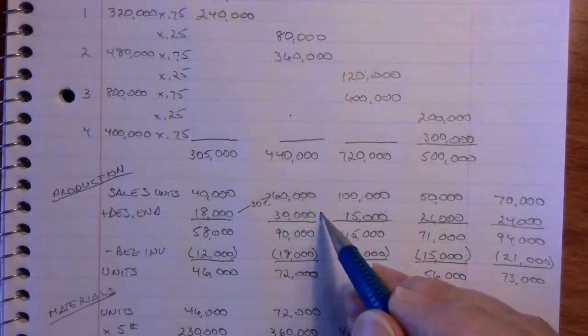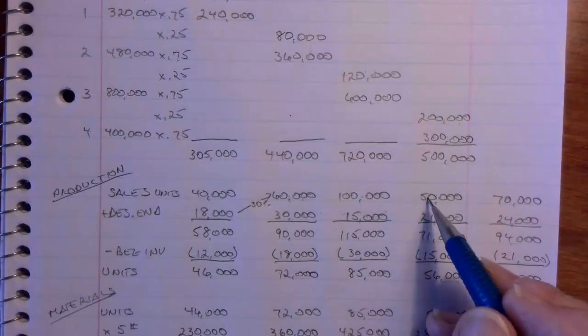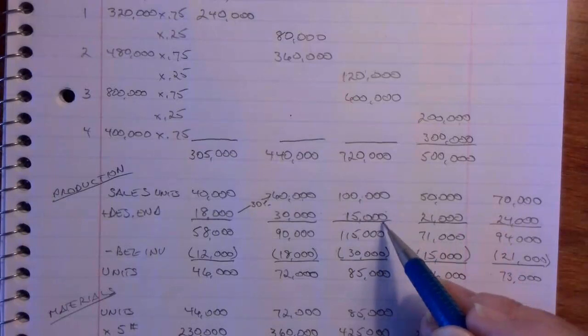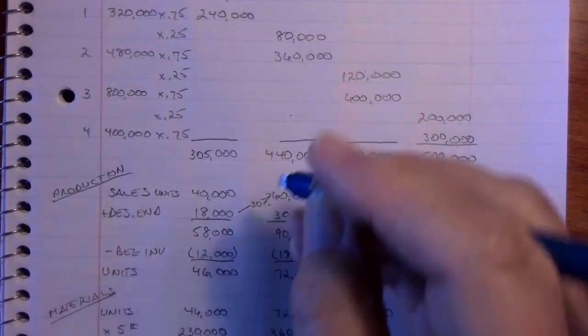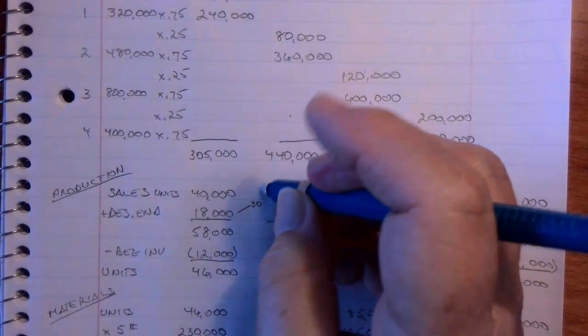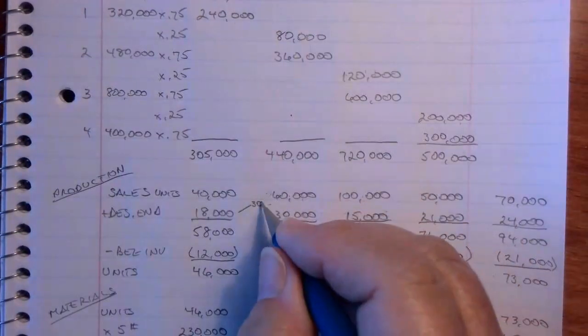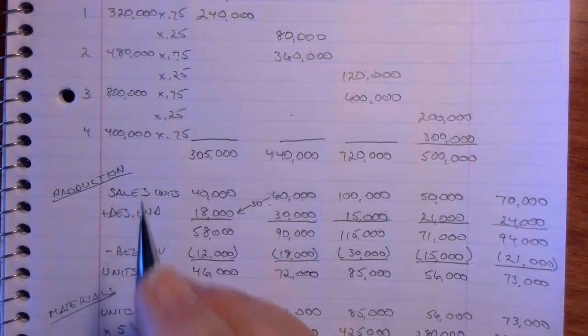There is 30% of 100,000. 50,000 times 30% is 15,000. I should probably have gone the other way with the arrow, huh? Let's go this way. Oops. So this goes this way. Okay? Alright, so that's our desired ending inventory, and that gives us what we need.